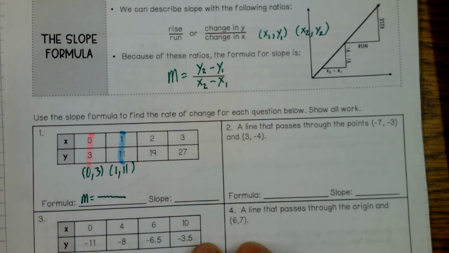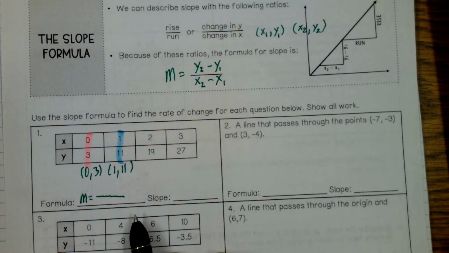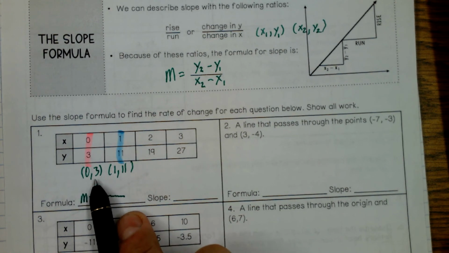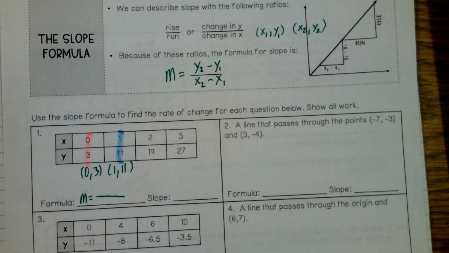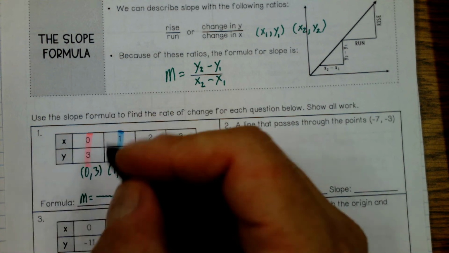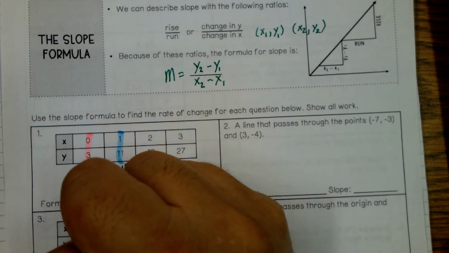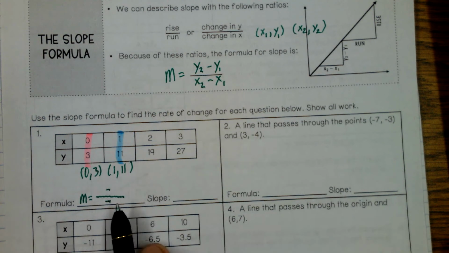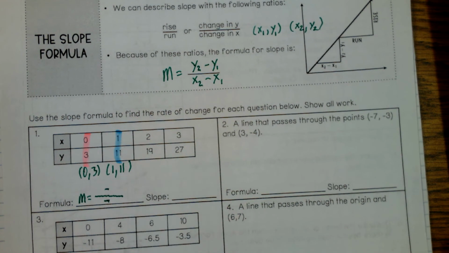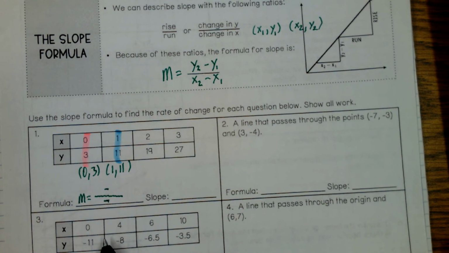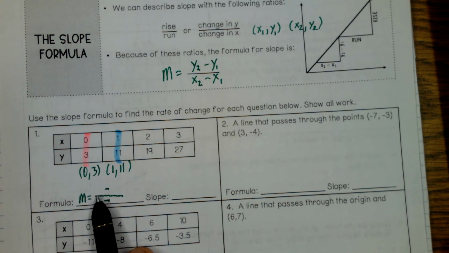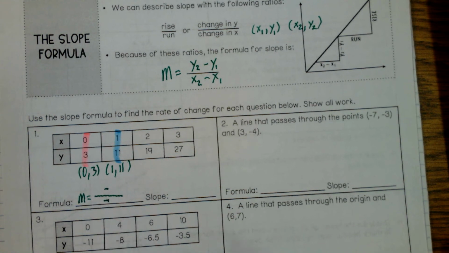Let's go ahead and set it up. So I'll call the first pair my x1, y1, the second pair the x2, y2. And so I usually like to do this. Just set up a ratio with a difference in the numerator and denominator, plug in my numbers. So what number should I put in this position? 11.